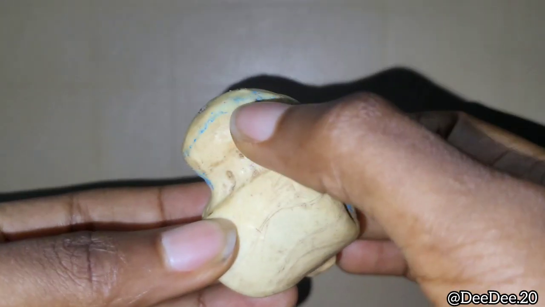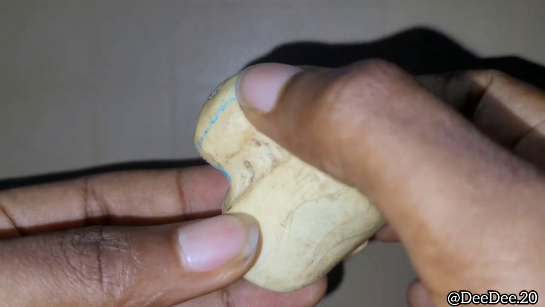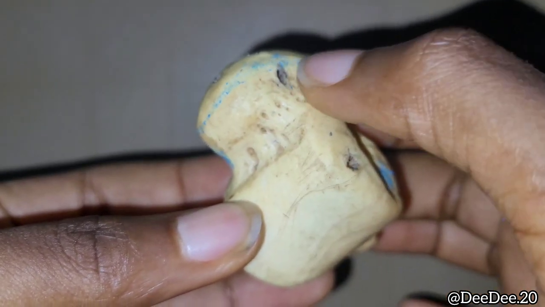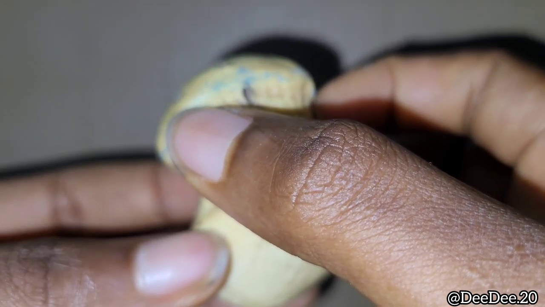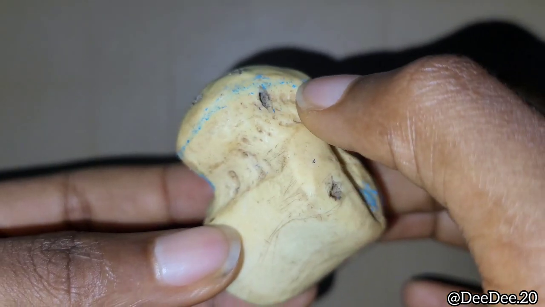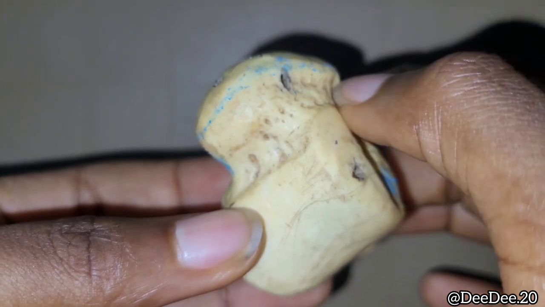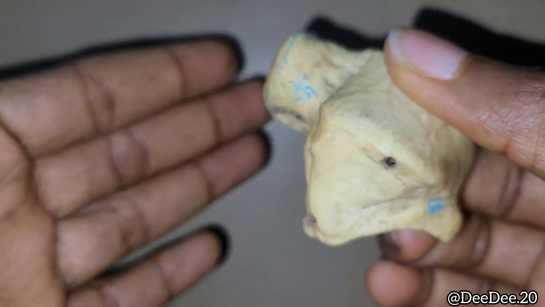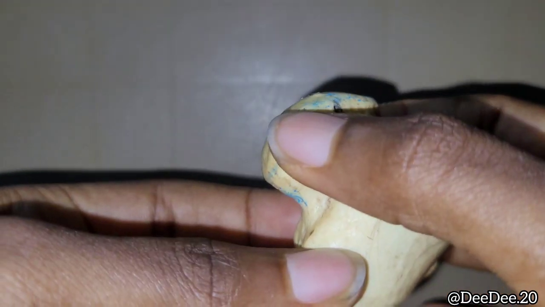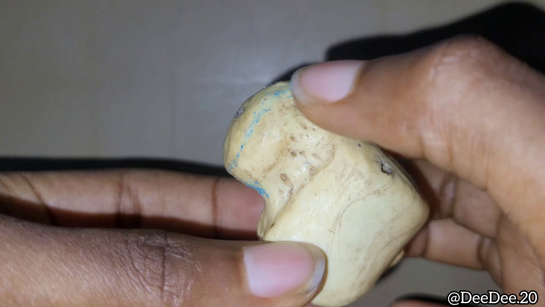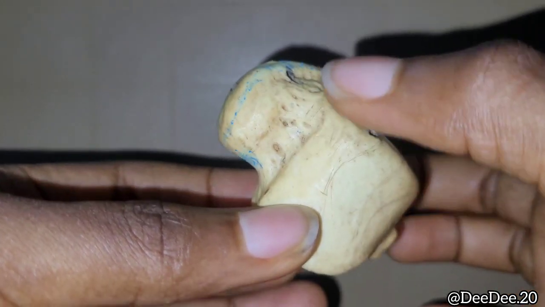So it gives attachment for the capsular ligament of the ankle joint. So the capsular ligament of the ankle joint attaches here, as well as the dorsal talonavicular ligament. Remember, this is where the navicular articulates with. So this gives attachment for the capsular ligament of the ankle joint, as well as the dorsal talonavicular ligament.